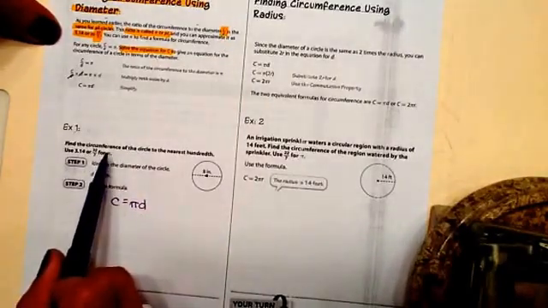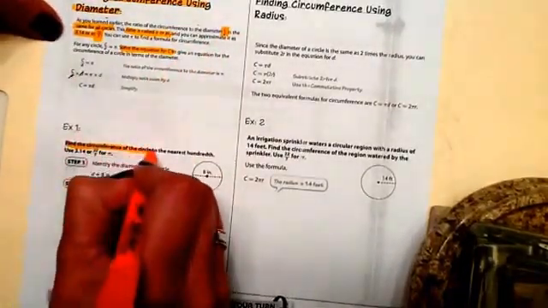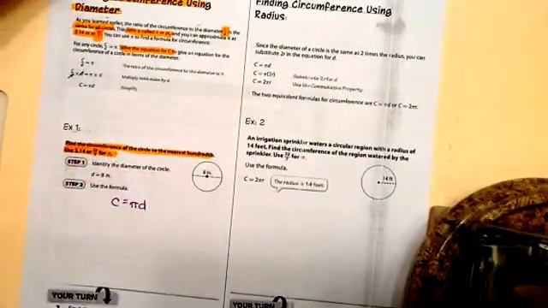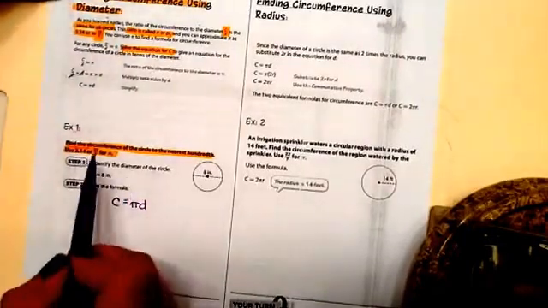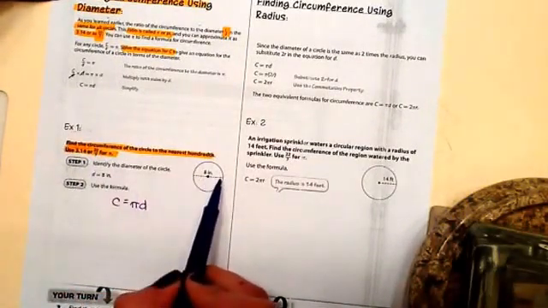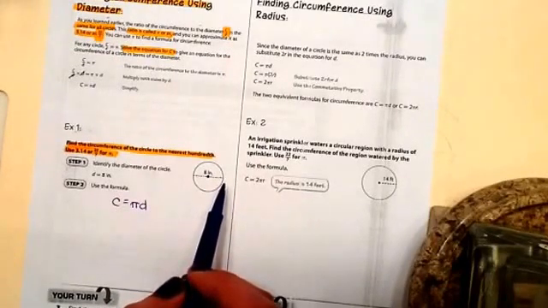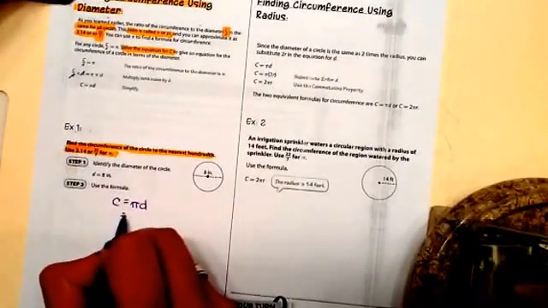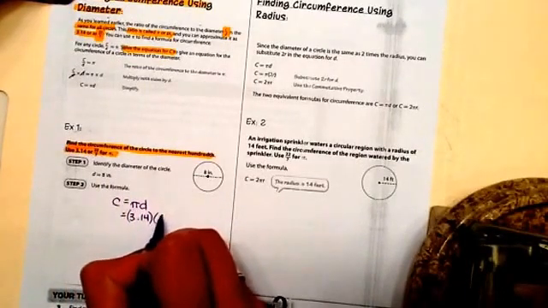It's asking us to find the circumference, and it says to the nearest hundredth, and it also says to use 3.14 or 22/7. Just for a clarification, really the only time you want to use the fraction 22/7 is if your diameter or radius is a multiple of 7. Well, in this case, it's 8, which we know is not a multiple of 7. So we're going to go ahead and stick to the decimal, 3.14. So to find circumference, all I have to do is multiply 3.14 times 8.